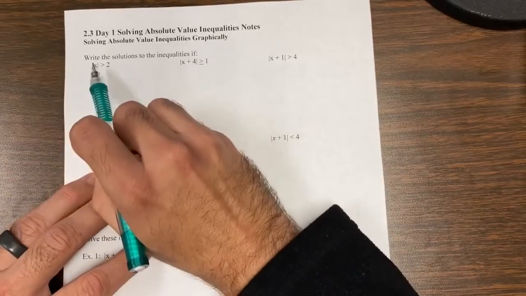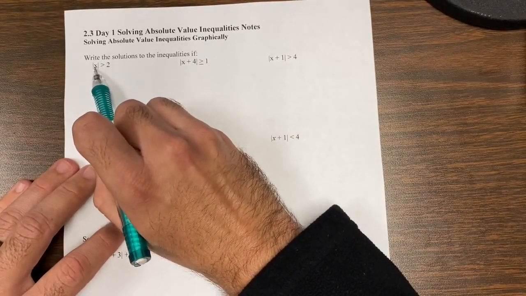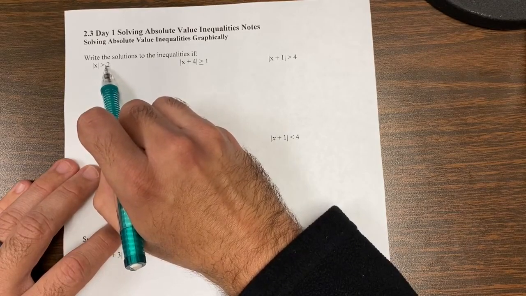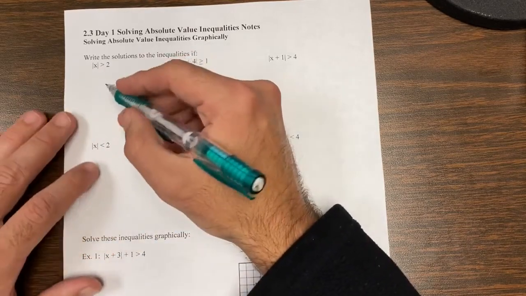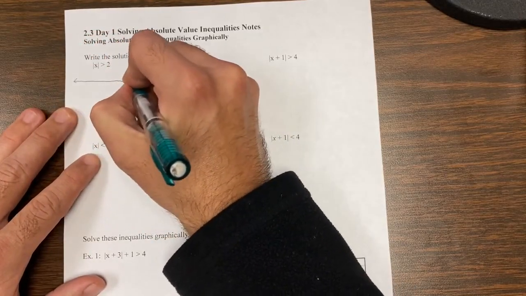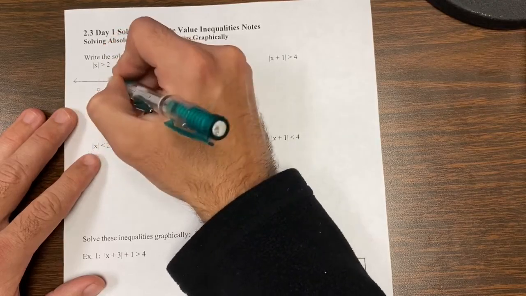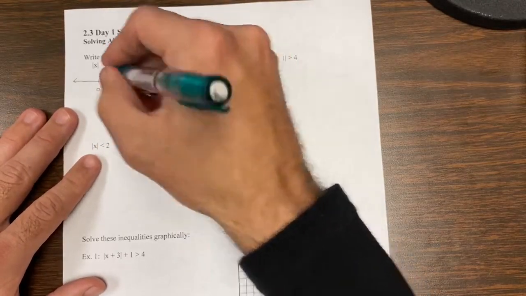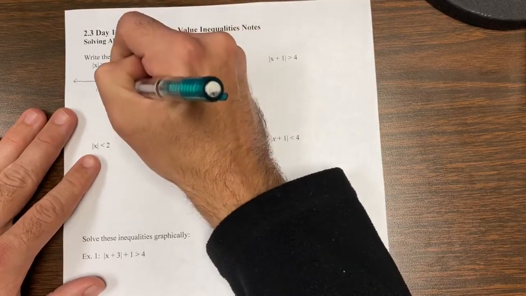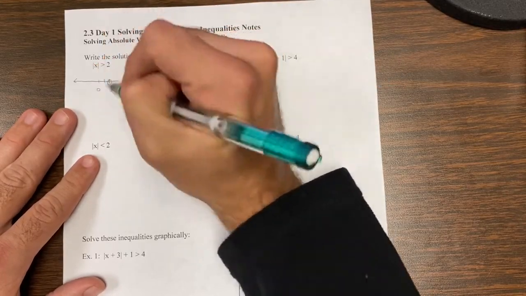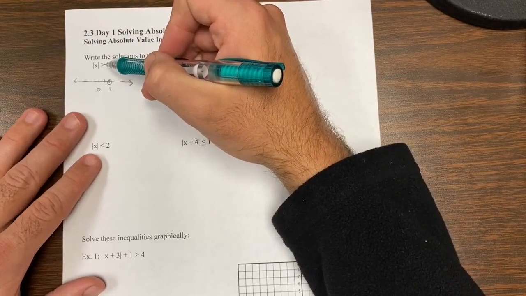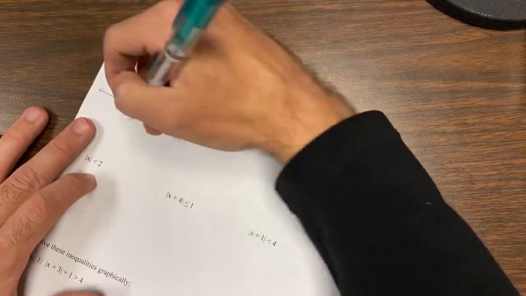So we have to think, what does absolute value mean? The absolute value of some number we're calling x is greater than 2. That means we're greater than 2 units from 0. So if I draw a number line here, to be greater than 2 units from 0, on the positive side of our number line, that means we're going to be at 2, but we have an open dot there because this is strictly greater than, so we're not including 2, and to the right.